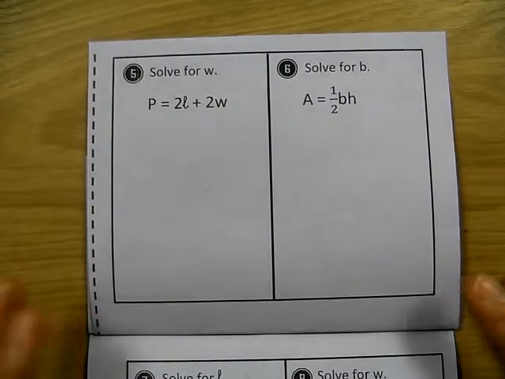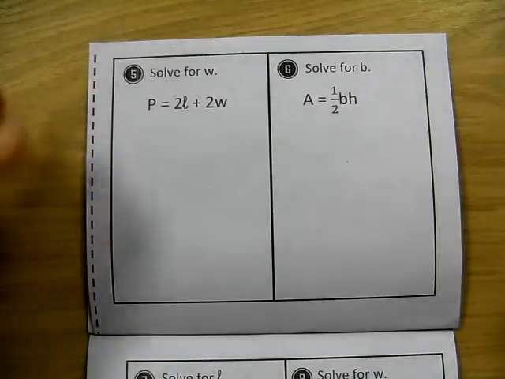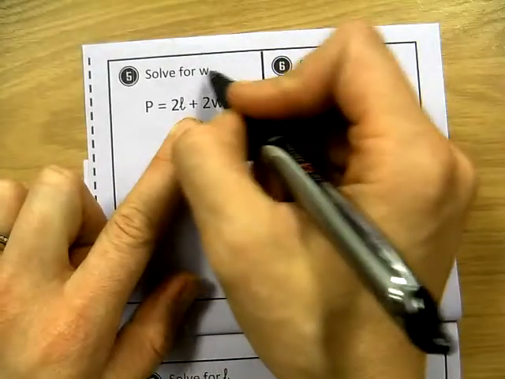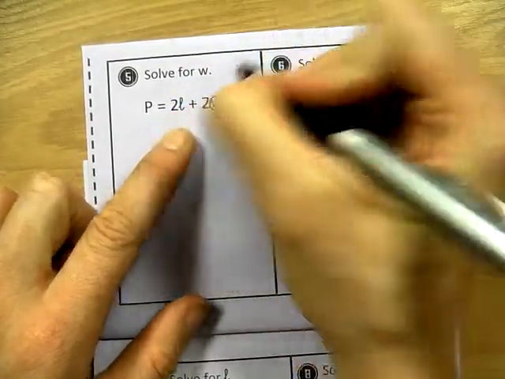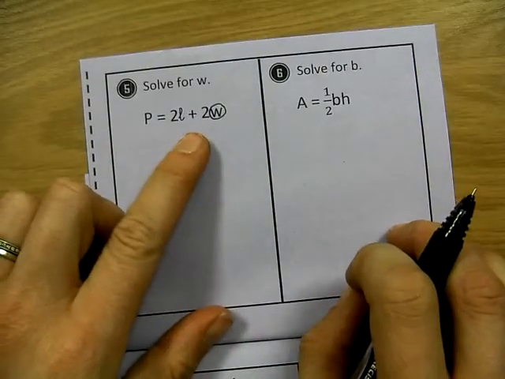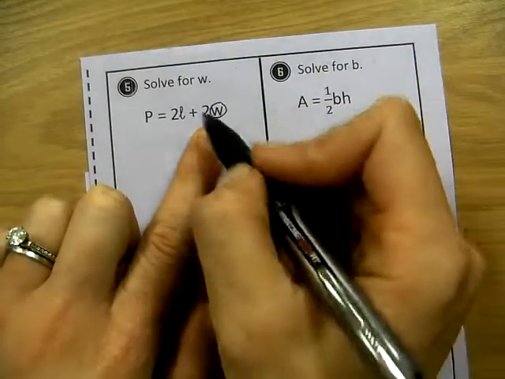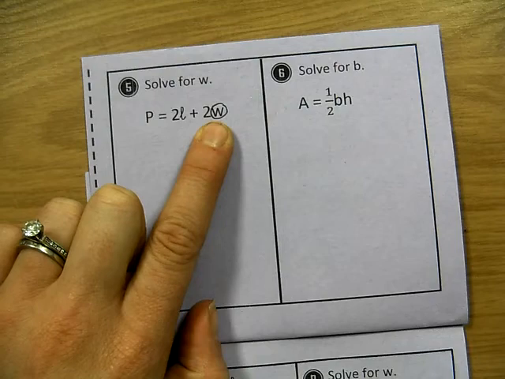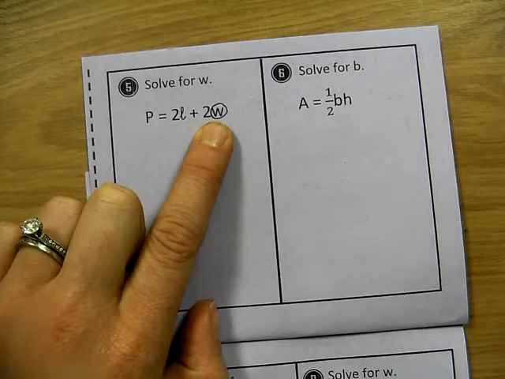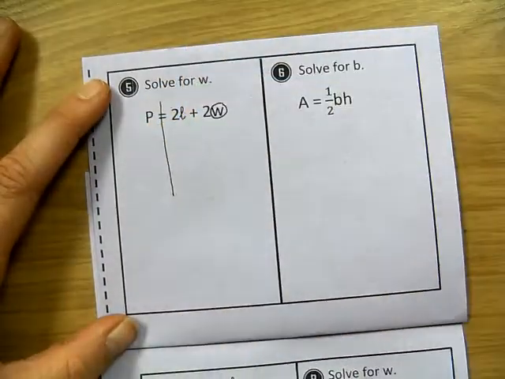Now I can do the same thing for two-step equations. Two-step equations require more time, though, or more steps, obviously, too. So looking at 5, I'm solving for w. I want you to try this one on your own before I talk through how to do it. So try and think through, what could I do to get w by itself? Pause the video and try on your own. Now that you've tried on your own, let's work on this together.